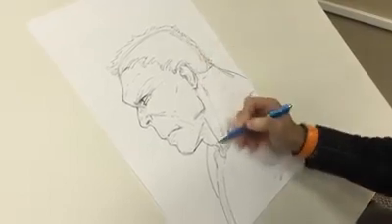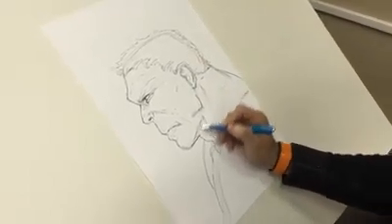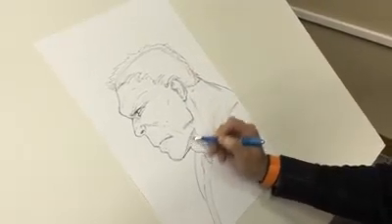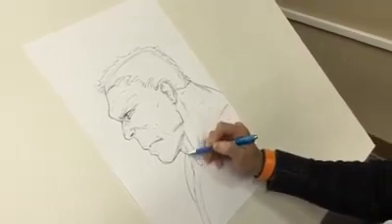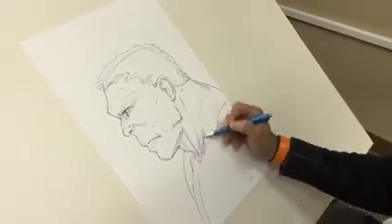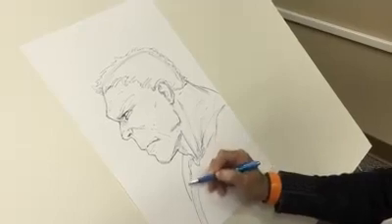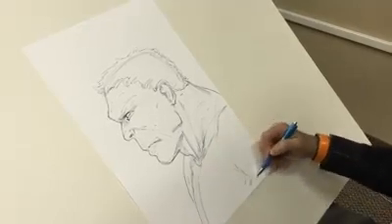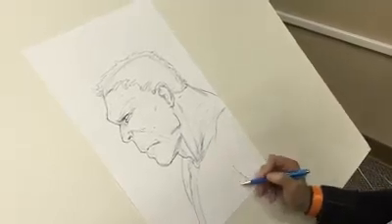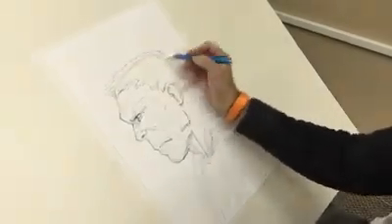Add in a few shadows here. I'm drawing with a ballpoint pen because if you know how to use it, you can get tones, and it's kind of cool to be able to get some of these tones and some of these lines. But there you go. I can fill this in.